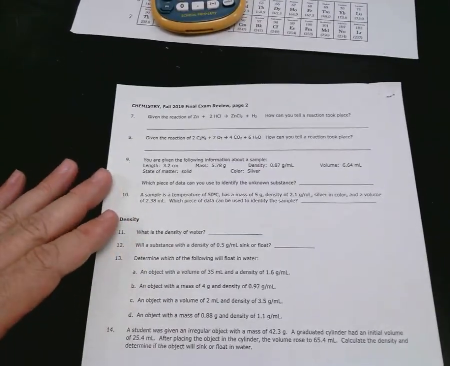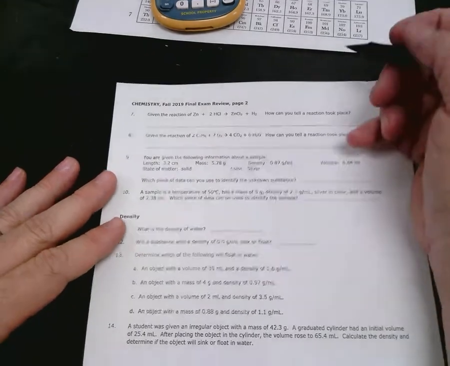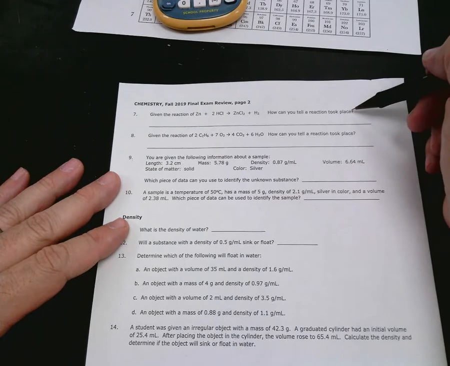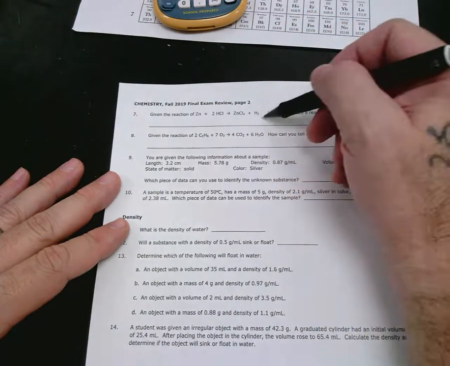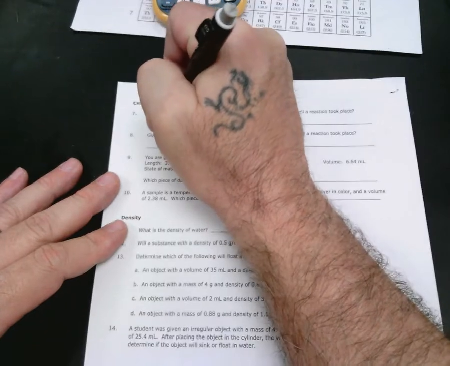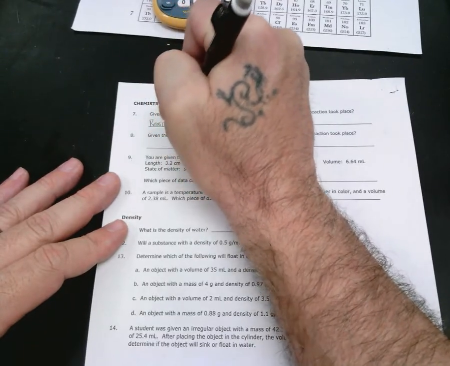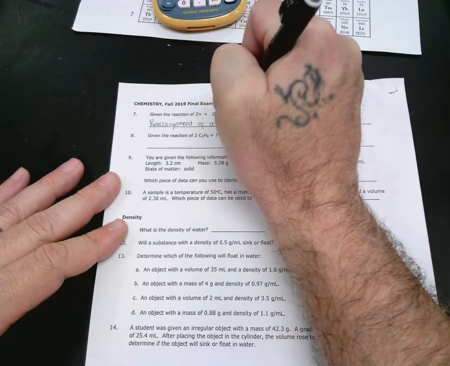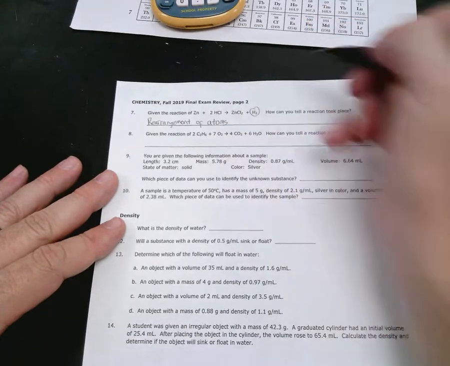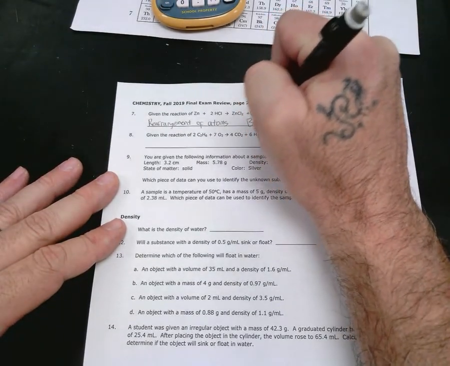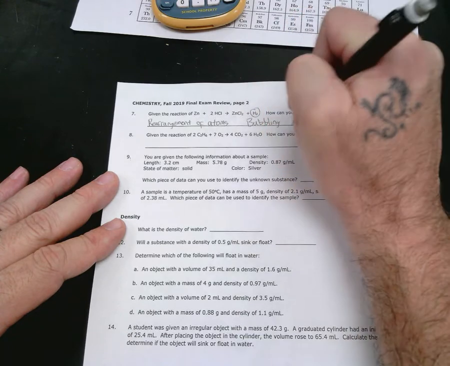Okay, welcome to page 2 after all the blurriness and nonsense. Given the reaction, how can you tell a reaction took place? Well, if you give me this reaction, I can see that there's a rearrangement of atoms. But if I was just watching this reaction, I see H2, and that is a gas, so this would be bubbling, giving off a gas.